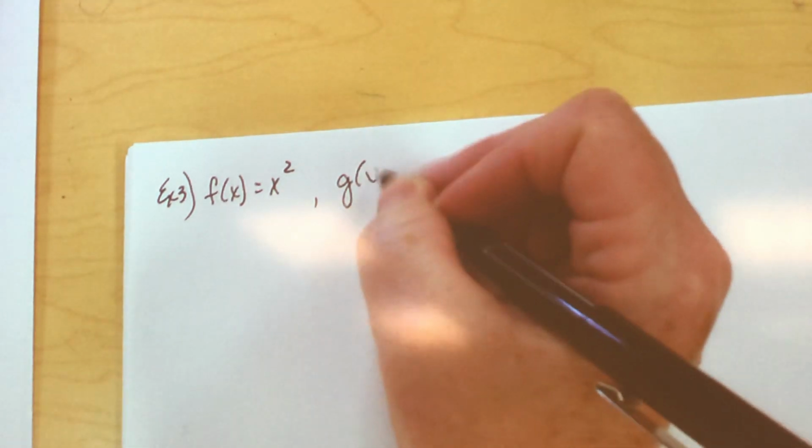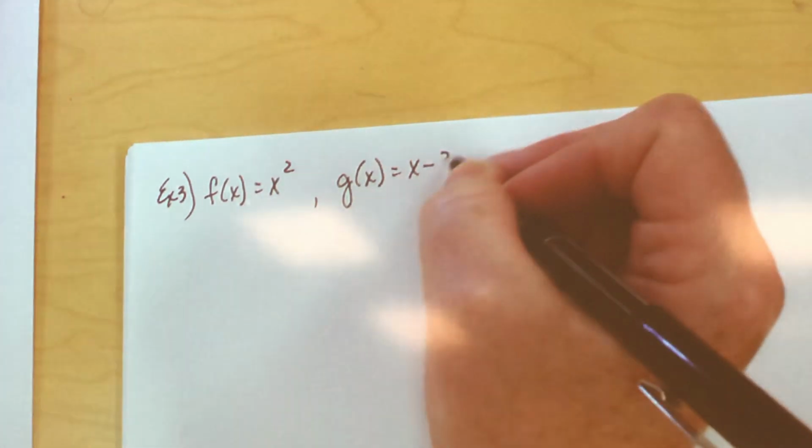Example 3. f of x is equal to x squared, and g of x is equal to x minus 3.